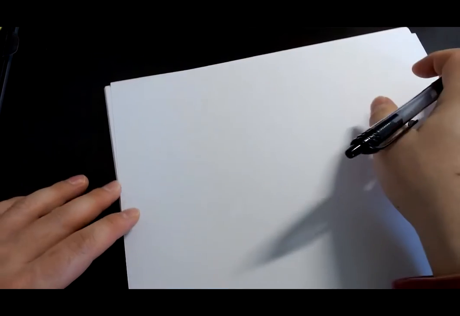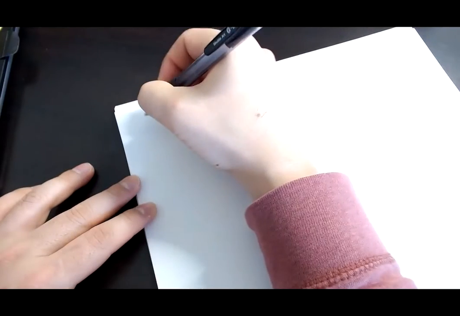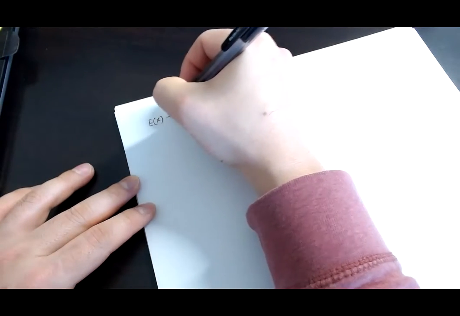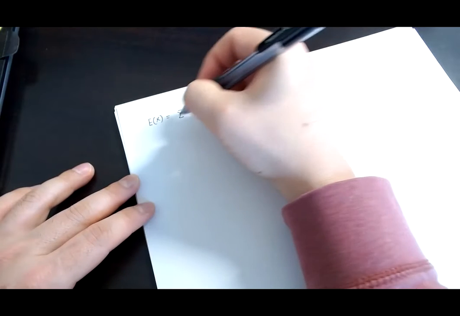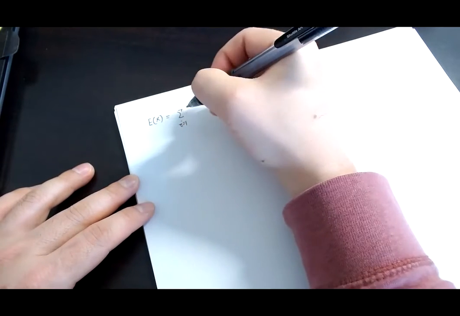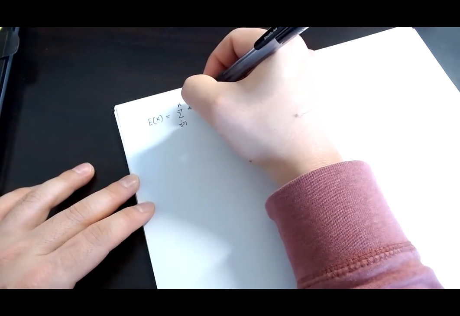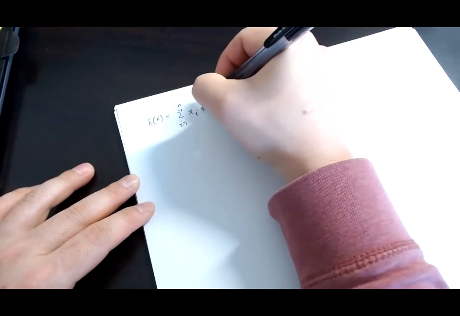All right, for this problem, E of x using the definition of expected value. E of x is going to be sigma, i goes 1 through n, of xi times f of xi.